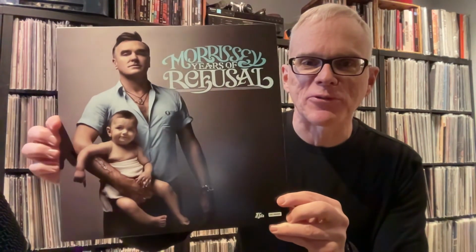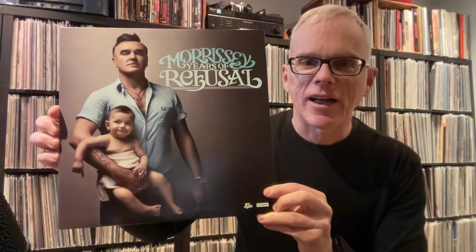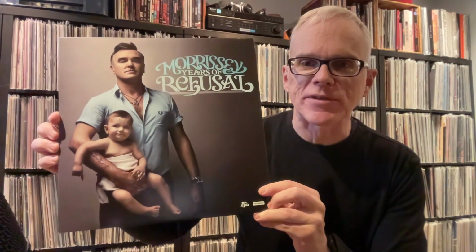The last thing that came up was Morrissey, Years of Refusal. When I got to university, one of the first things I heard was the Smiths. The first record for me was sort of an eye-opener. There was a lot of music in my undergrad that was an eye-opener because I'd been listening to a lot of classic rock, but when I heard that, I was kind of stunned. I didn't know people made music like that.